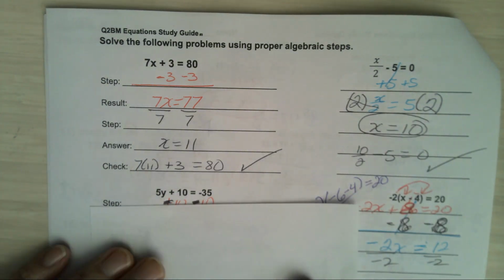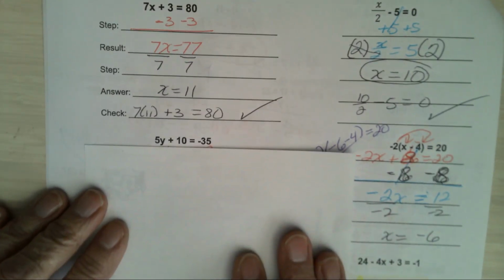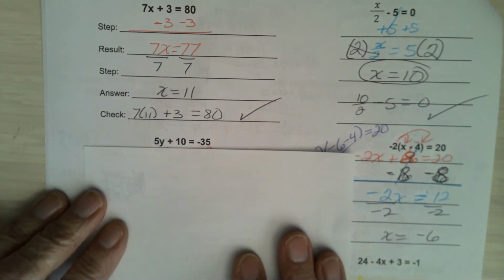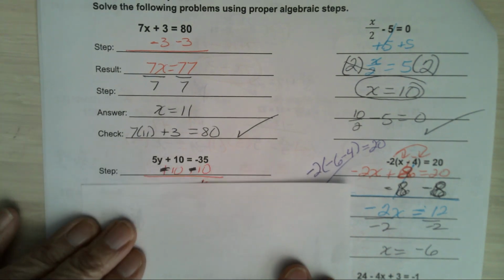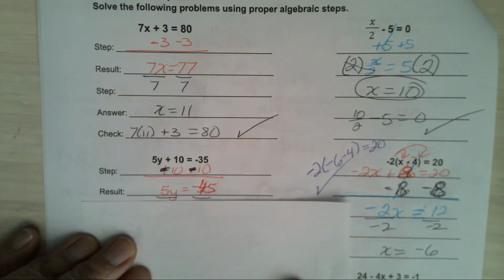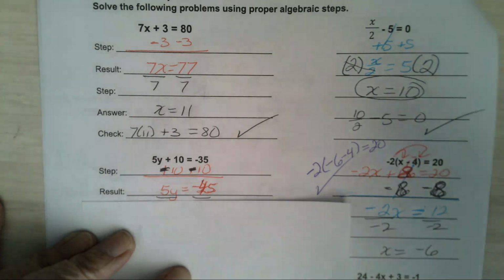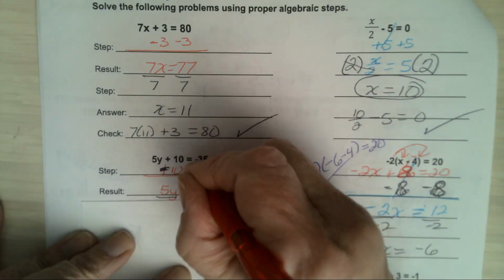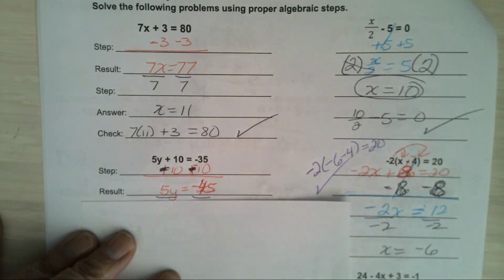In this problem, you're going to get rid of a plus 10 by subtracting 10. And you will end up with 5 times y equals negative 45, because when you subtract 10, you add the opposite, and negative 35 plus a negative 10 is negative 45.